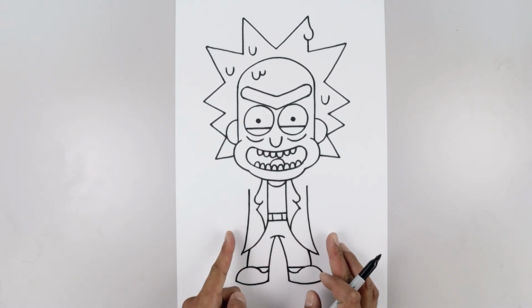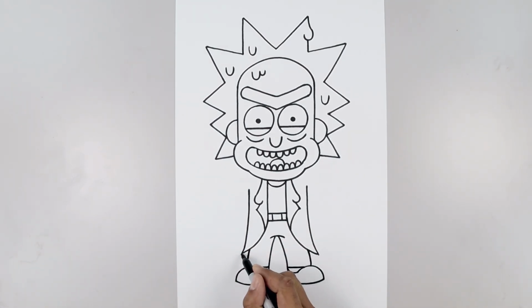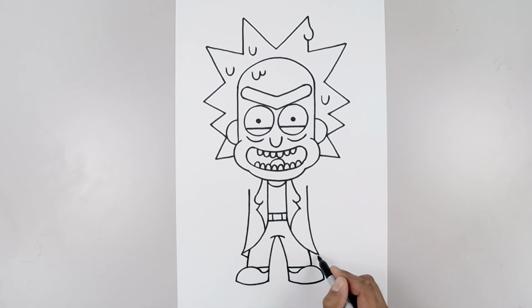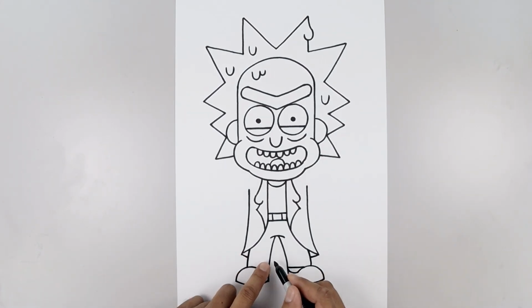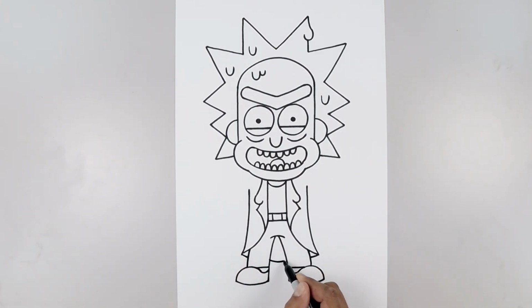Now you want to show that the coat curves around the back of the legs. So you start back on the left, curve this down and in, behind the leg, go to the inside and draw a short curve going across.